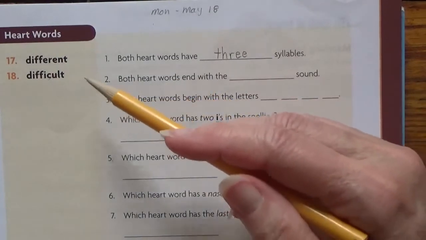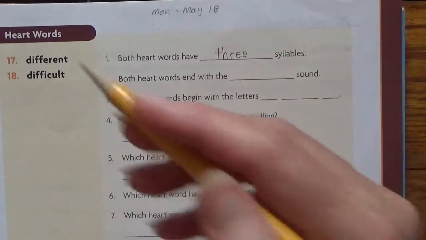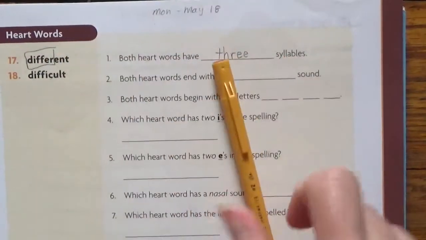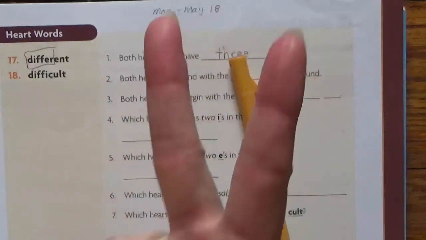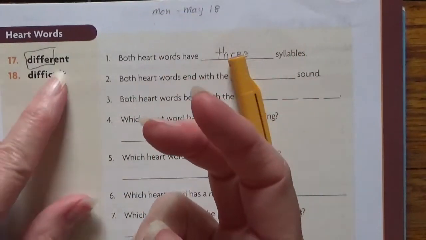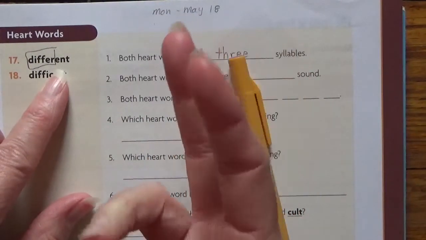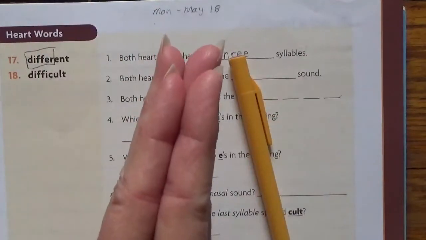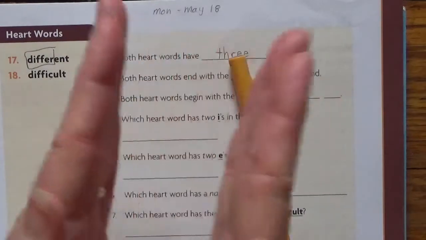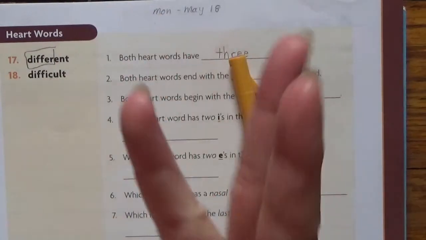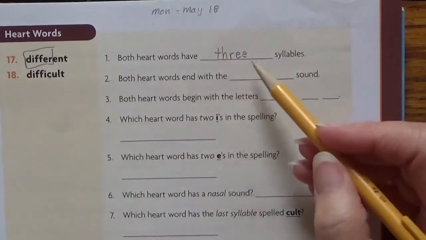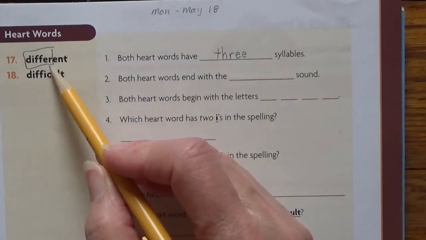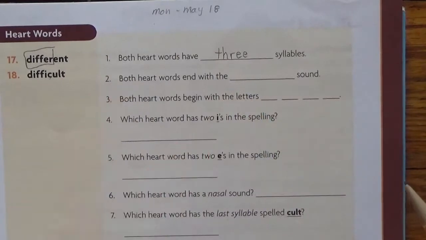But if you remember, different, the base word is differ. So if you say differ, it's 2. And then we add ENT to it. So we already have 2. We add ENT, that gives us 3. Different. Difficult. Both of them have 3 syllables. Just remember, different. The base word is differ, which has 2 syllables.